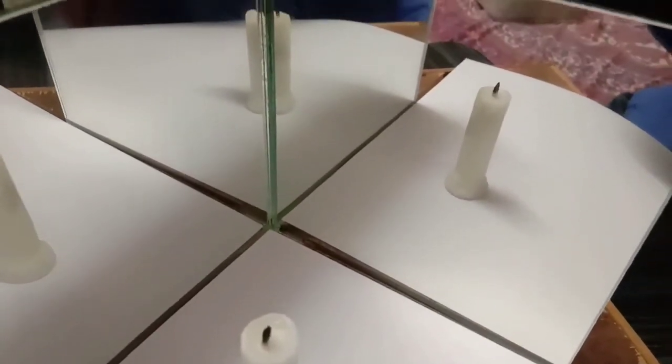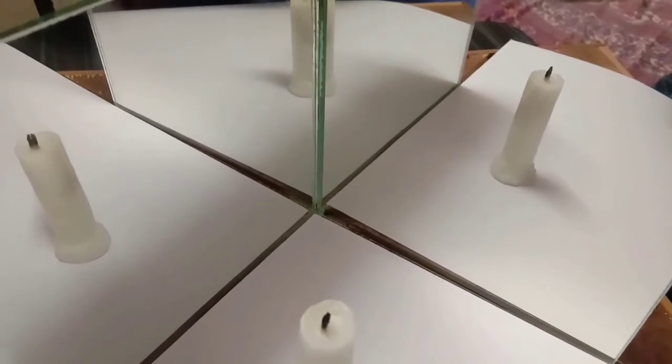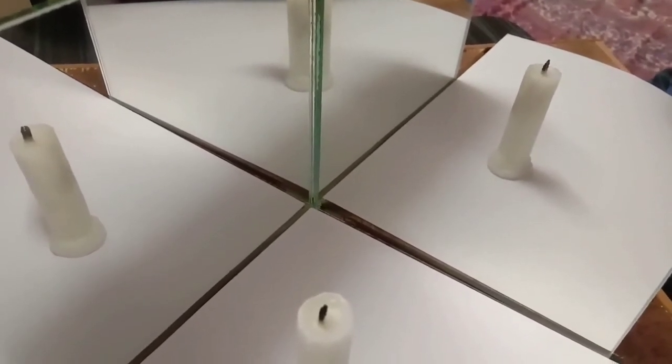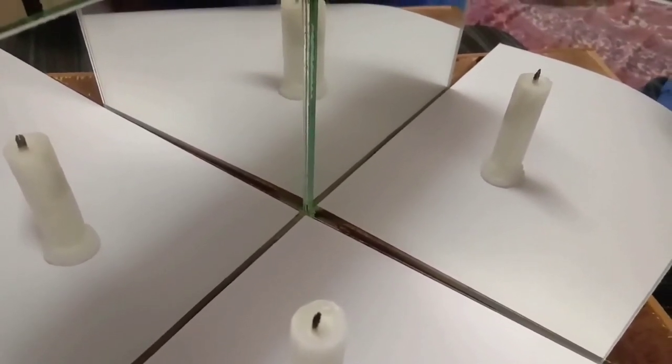So hopefully I have told you the theory part, and now let's start the experiment by keeping the angle between the mirrors as 120 degrees.